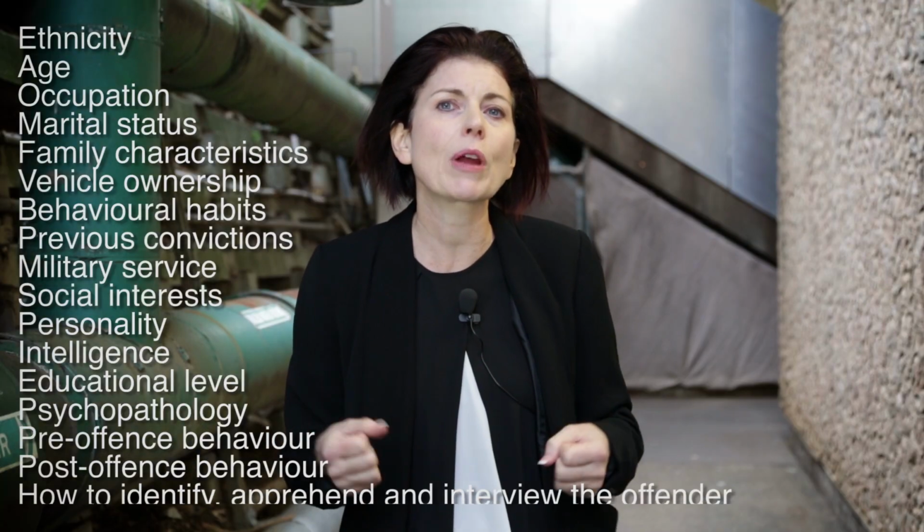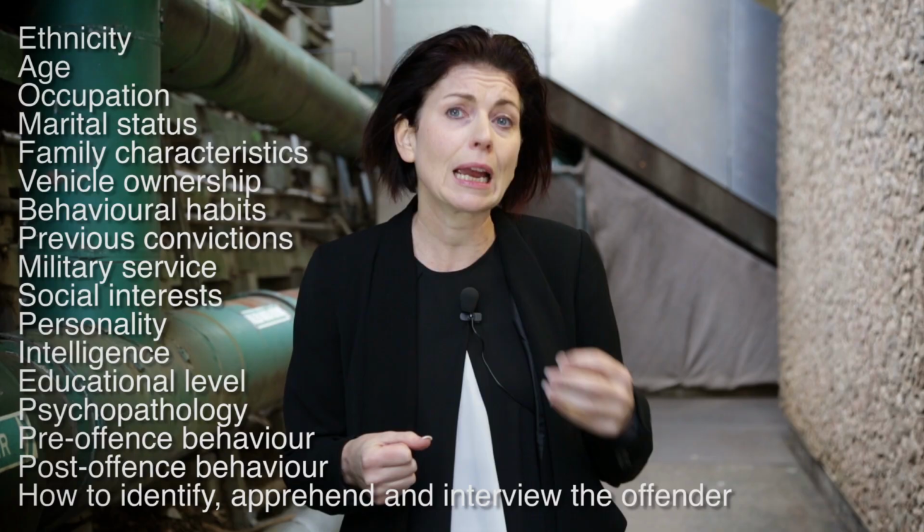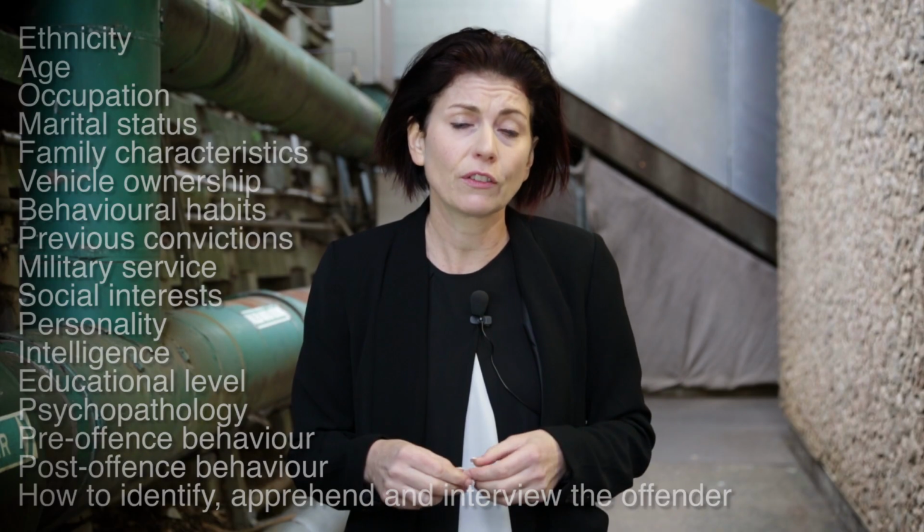Now, that profile might also include information on their pre-offence behaviour leading up to the crime and also what they've done since, their post-offence behaviour. It may also include recommendations for identifying, apprehending and interviewing the offender.